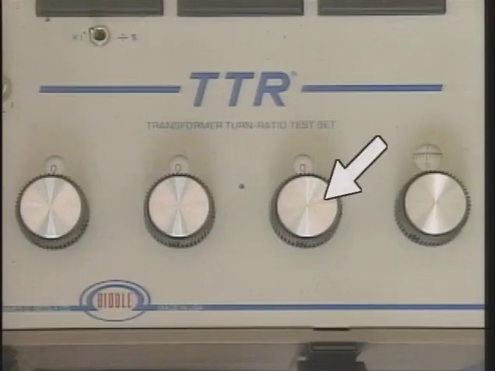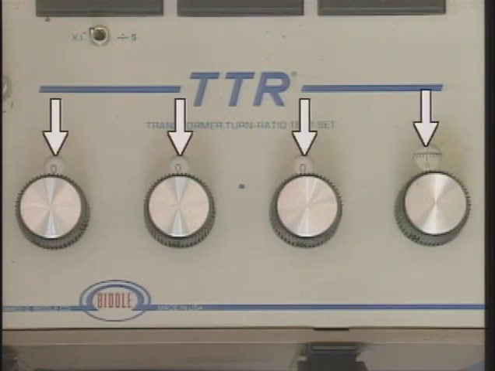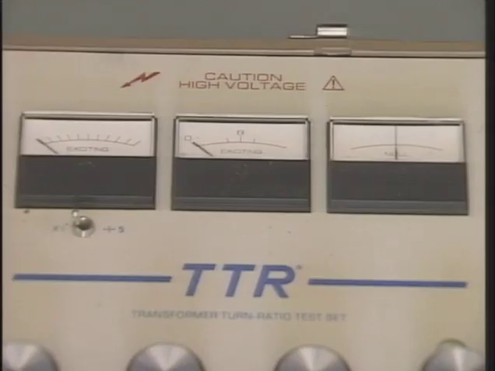The next dial changes the turns ratio in steps of tenths of a turn from 0 to 9/10. The fourth dial is a potentiometer, which provides a continuously variable voltage. This, in effect, allows changes in the turns ratio as small as 1/100th of a turn from 0 to 1/10 of a turn. Above each dial is an indicating window that displays the selected turns. Above the dials and indicating windows are 3 meters. The meter on the right is the null detector.